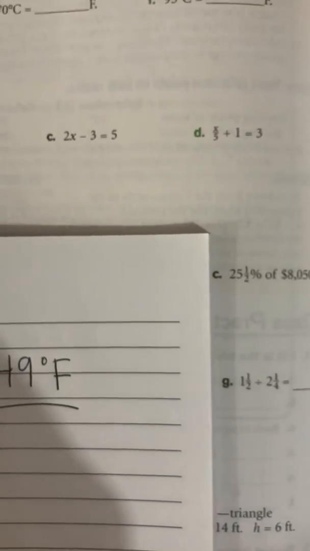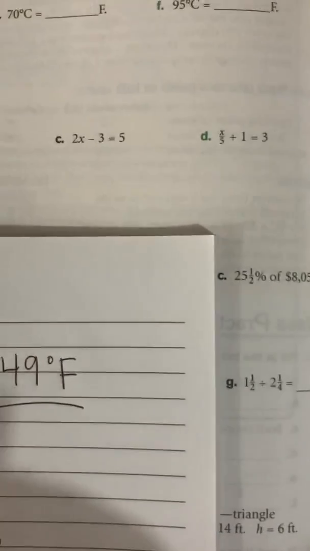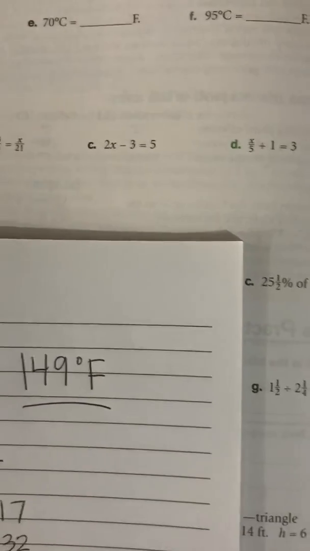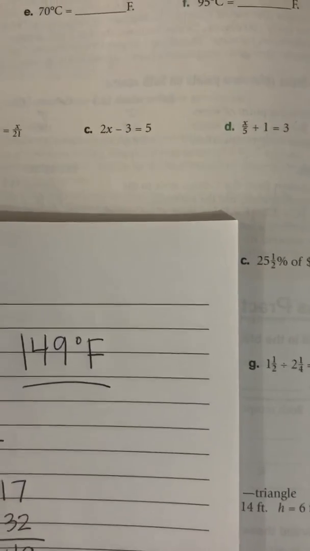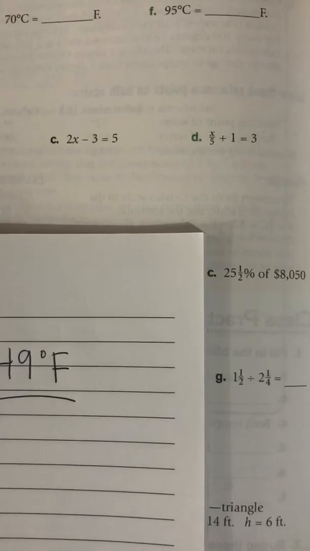And then you only have 2 more to do on this one, and then you're done with Monday. Again, like I said, I'm going to send pictures of these pages. If I were you, I'd copy them down first and then work them on my notebook paper.